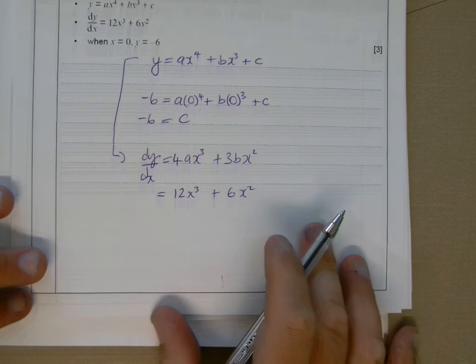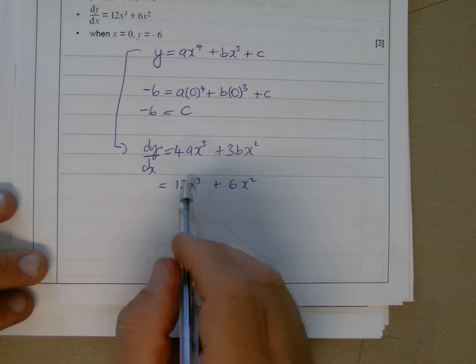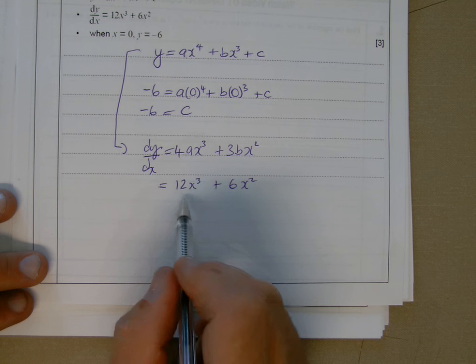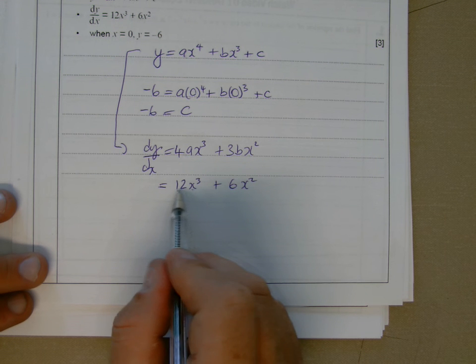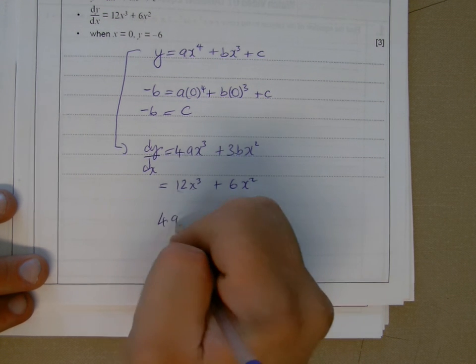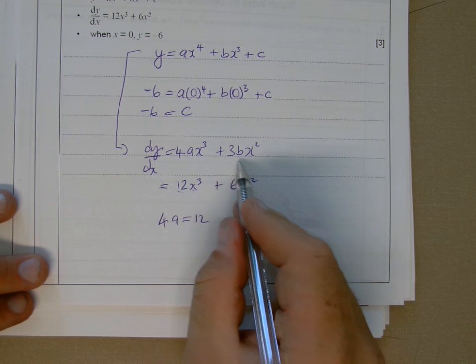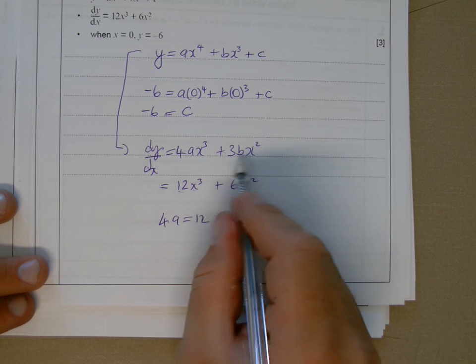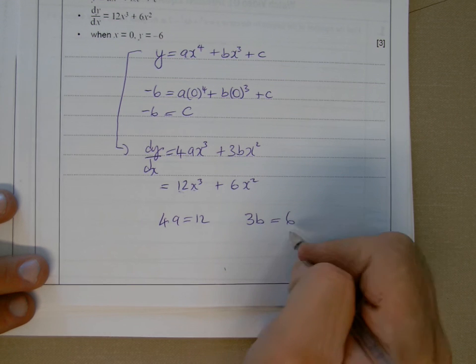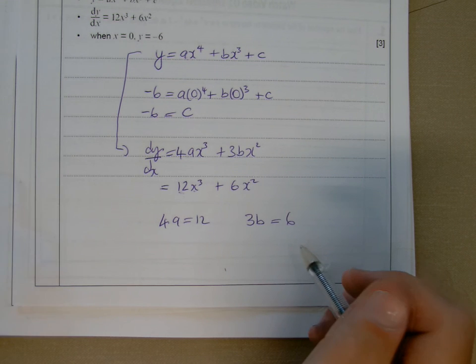Now if we look at this clearly and match these up, you can see that in front of the x cubed here I've got 4a, but in front of the x cubed they've given me, I've got 12. So in other words, 4a has got to equal 12. And the same then with the x squared. In front of the x squared here, I've got 3b. They've given me 6. So 3b's got to equal 6.